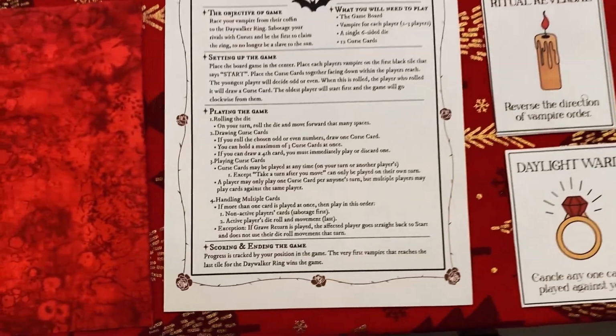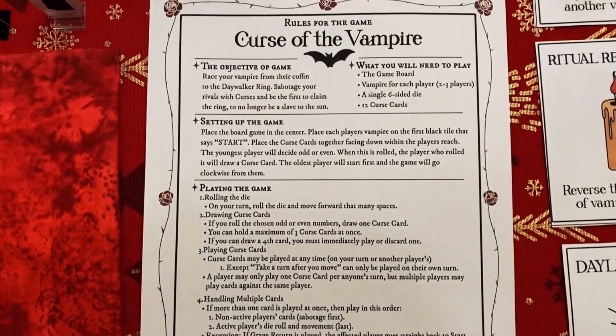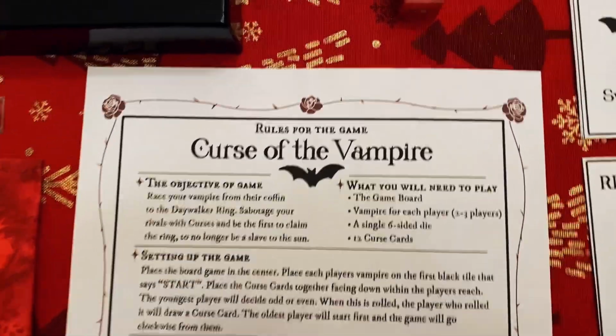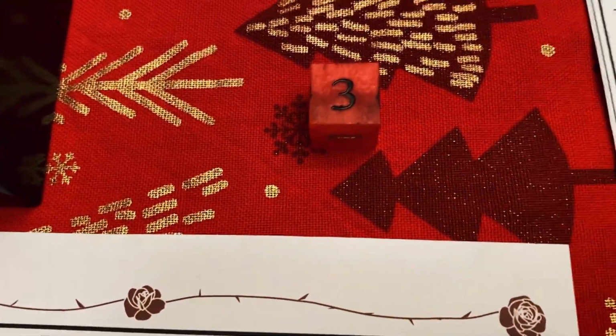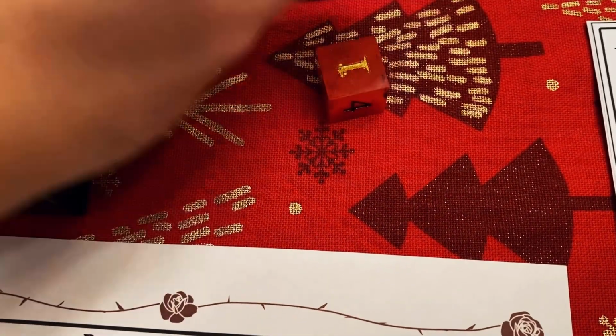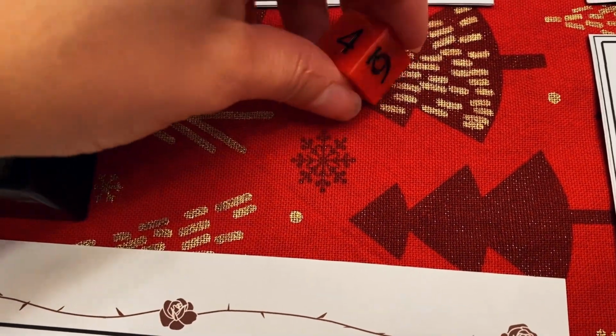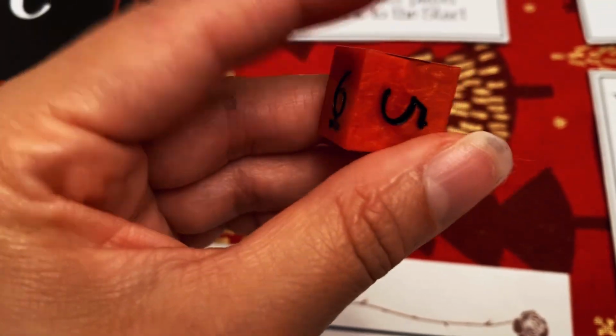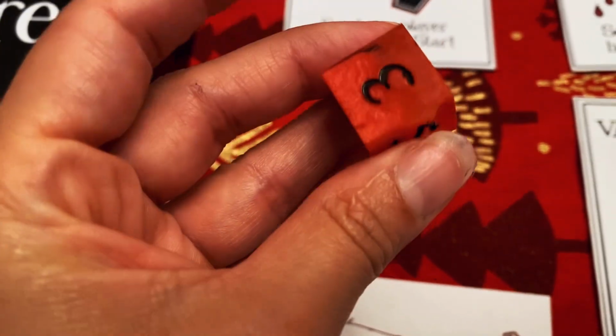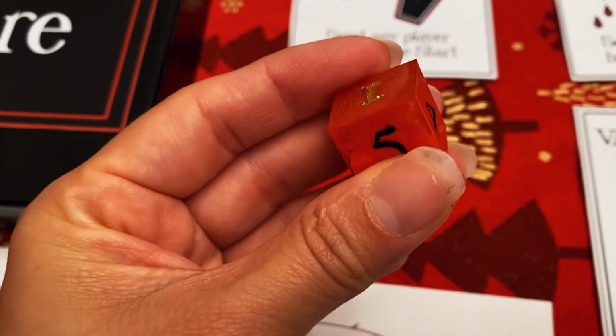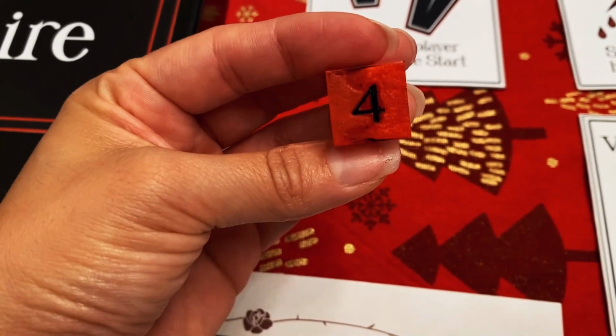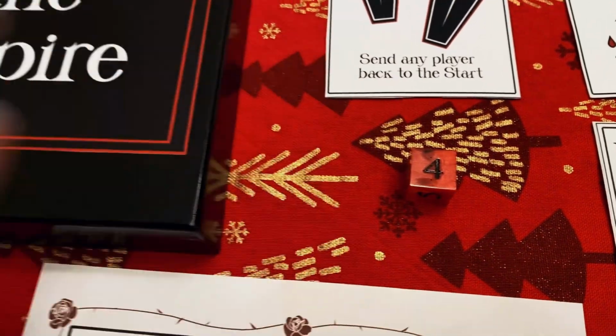I made this a white sheet instead of the red sheet because I found out it's much more expensive for companies to print in red, and I think it's a lot cleaner and more accessible. This is also a die I made out of epoxy and this red powder. So you can definitely see it's homemade, which was a lot of fun. I kept it the red and black and gold aesthetic to match the board game.